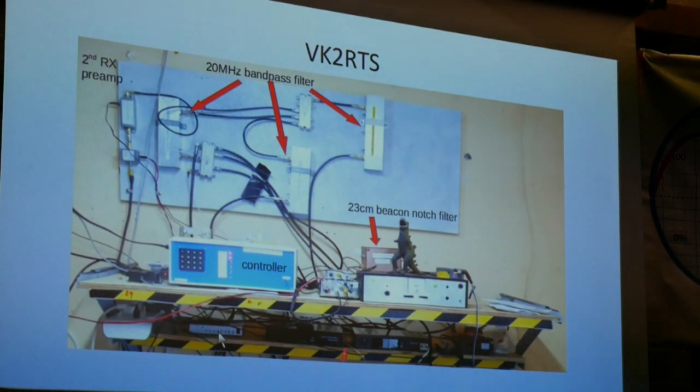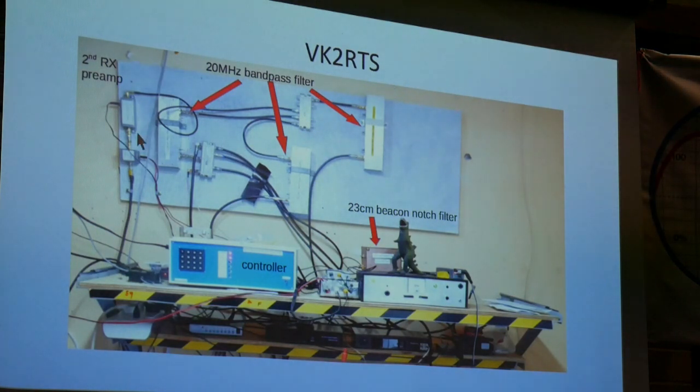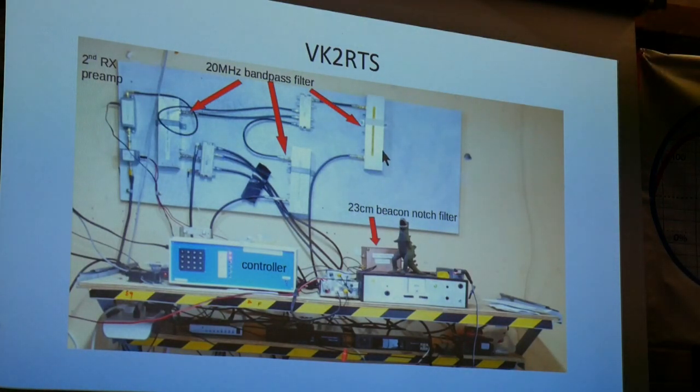Those are manufactured filters? Or did you tune those yourself? Yeah, they're all homemade. VK2ATU built up and tested and lined all those filters. He found a really good way of manufacturing them.